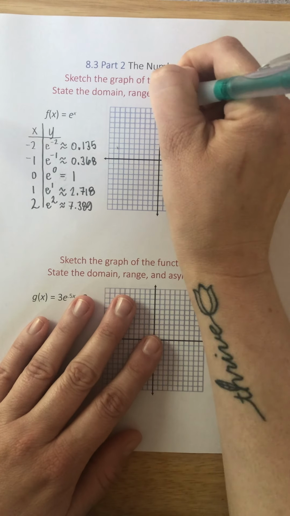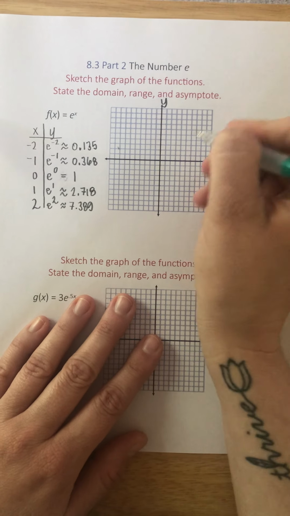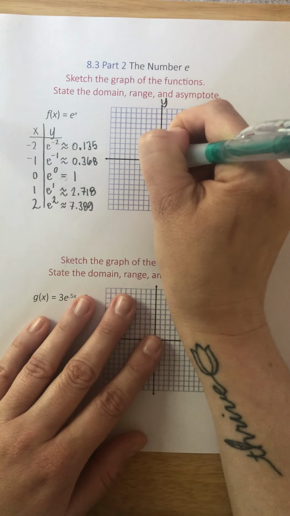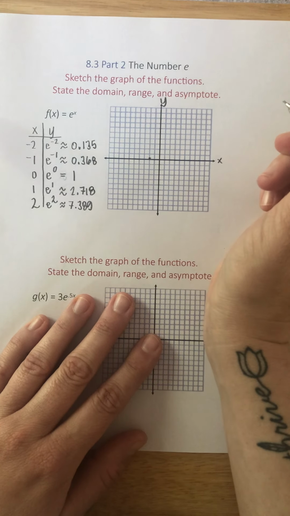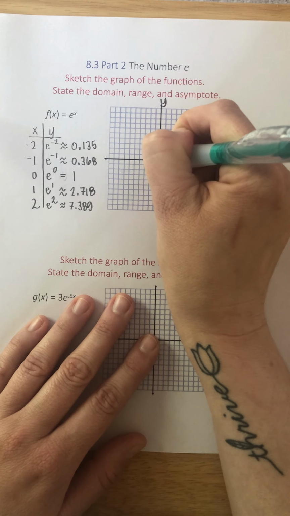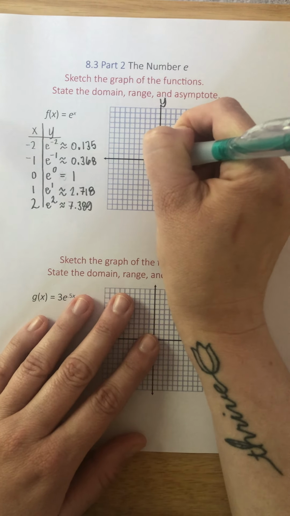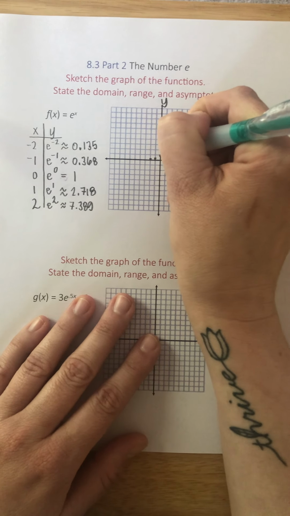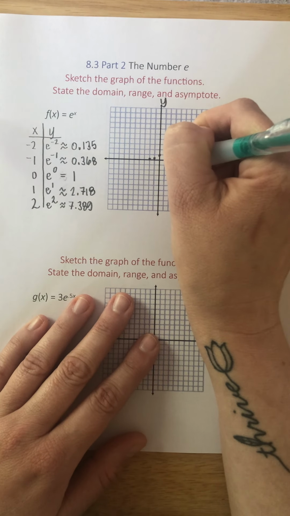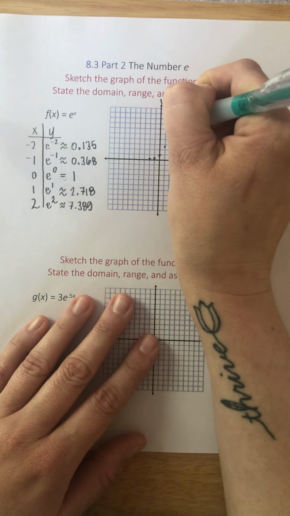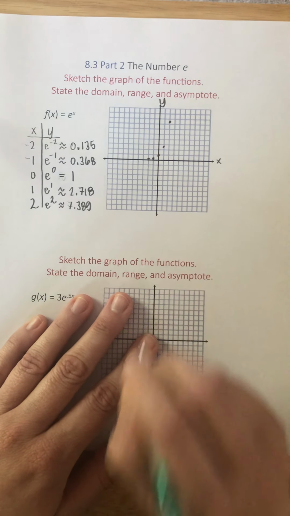So let's plot these points. Don't forget to label your x-axis and your y-axis. So I have -2, 0.135, so it's just a little bit above the x-axis. Then I have -1, 0.368, so it's not quite halfway up in between the 0 and the 1. Then we have 0, 1, 1, 2.718, so it's almost up to the 3, not quite. And then we have 2, 7.389, so it's above 7, not quite halfway to 8.